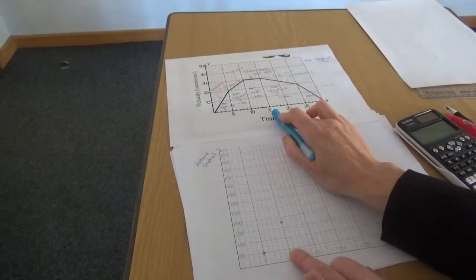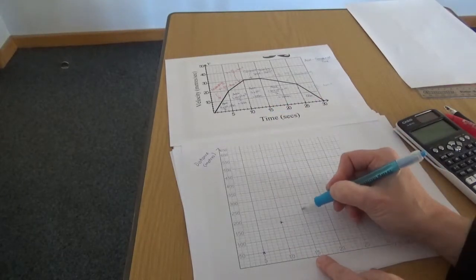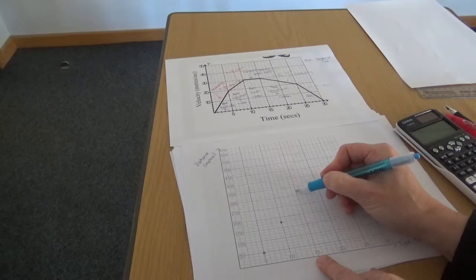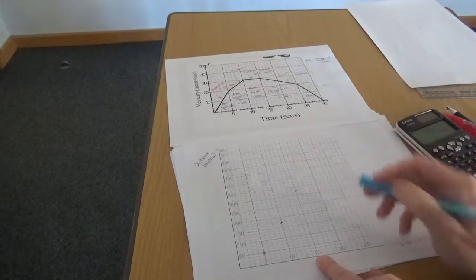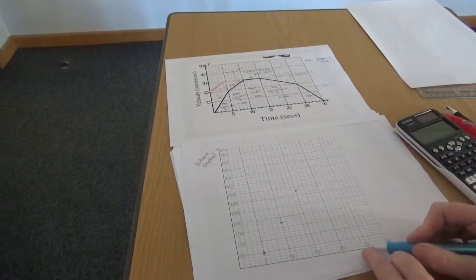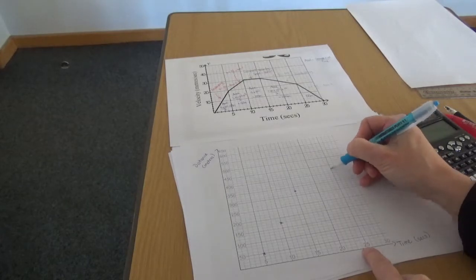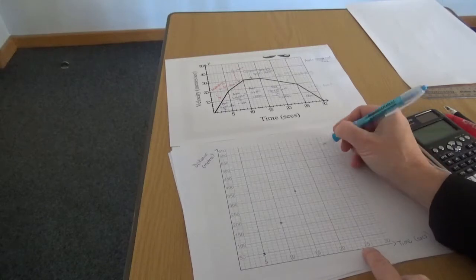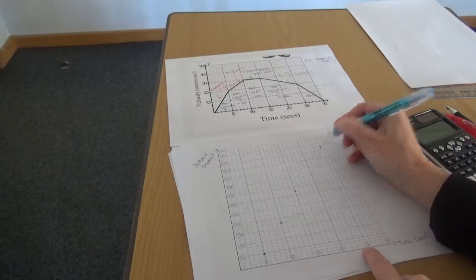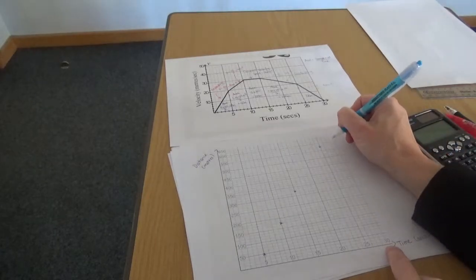In the next 5 seconds, we're going to do another 150. So 50, 100, 150. Over the next 10 seconds, we're going to do 250. 50, 100, 150, 200, 250. And in the last 5 seconds, it's just going to do another 50 meters.